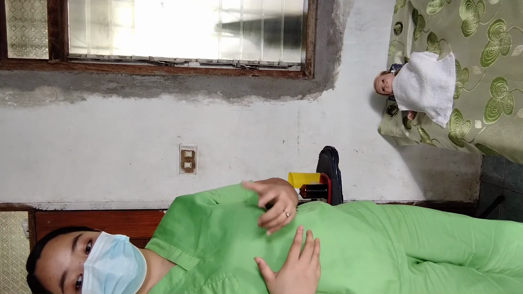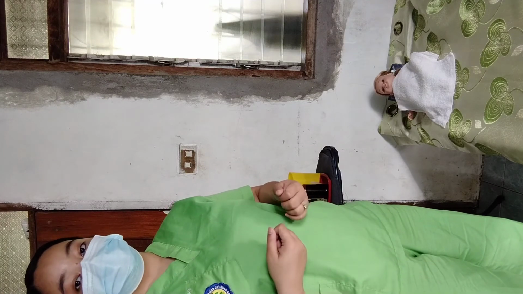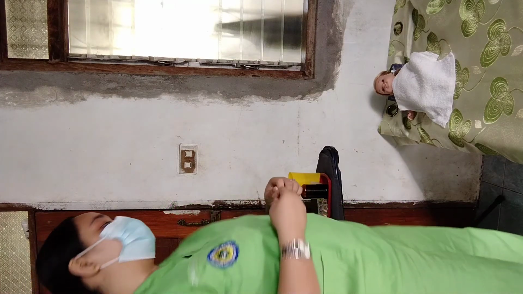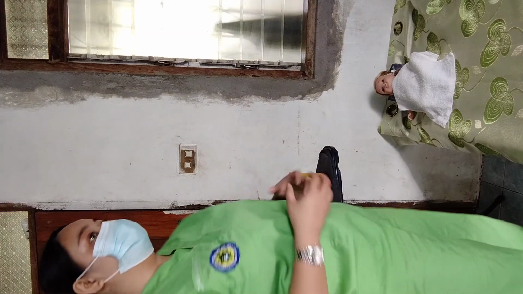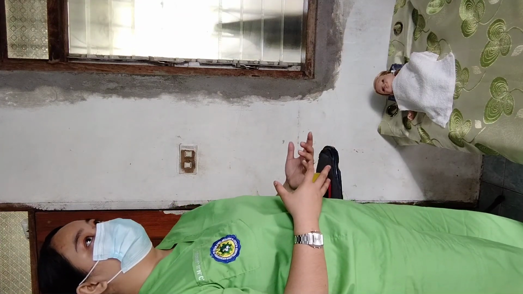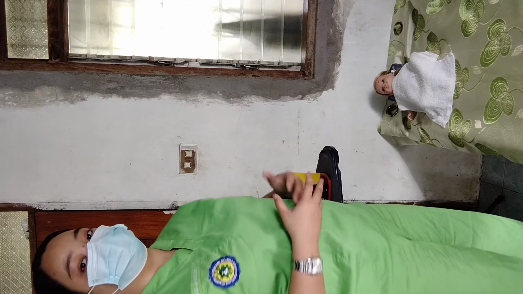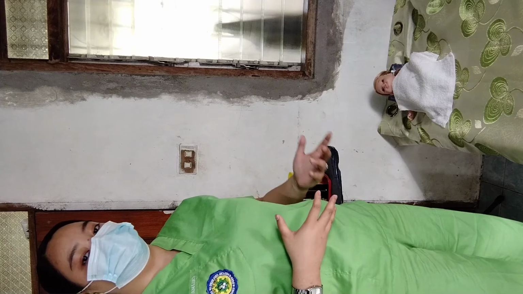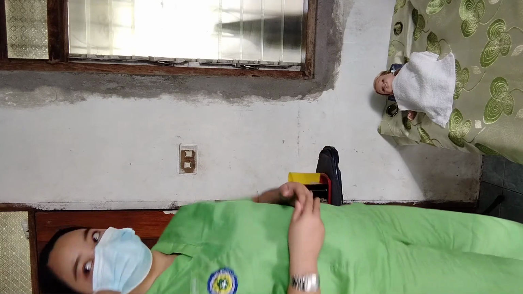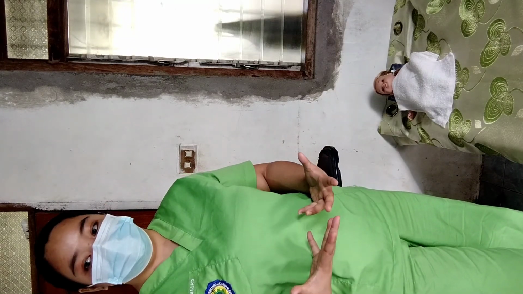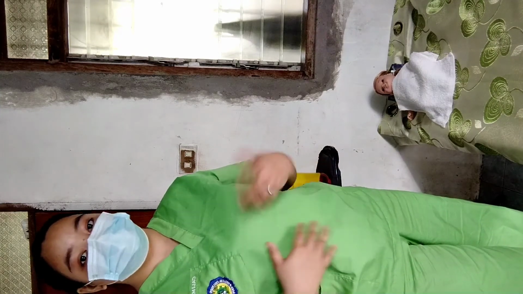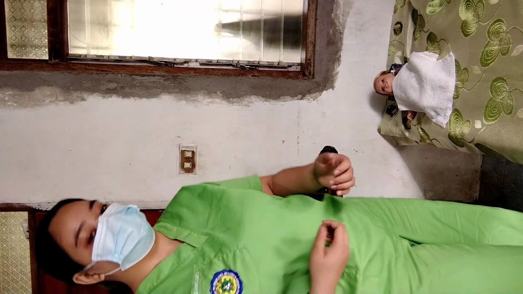Then complete necessary assessments before administering medications. Explain the purpose and action of each medication to the patient. Ma'am, I will give you this paracetamol syrup for you to be able to lessen the pain that you are feeling right now. And then assist the patient in an upright or lateral position.